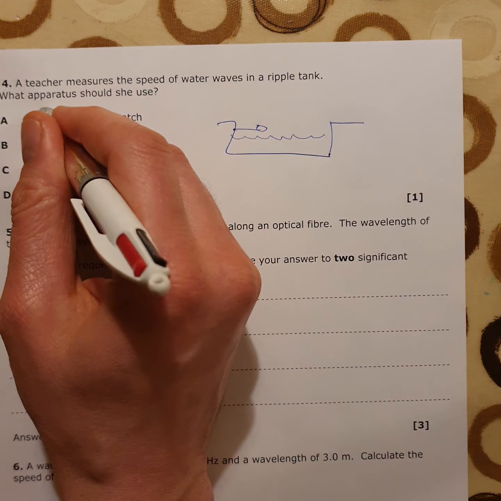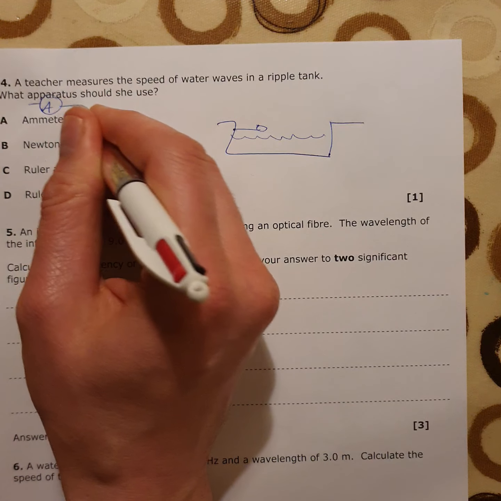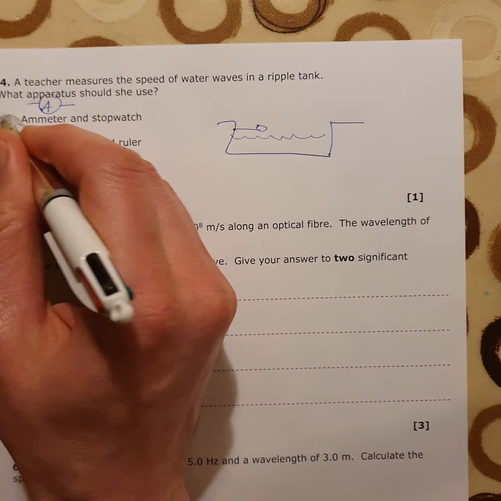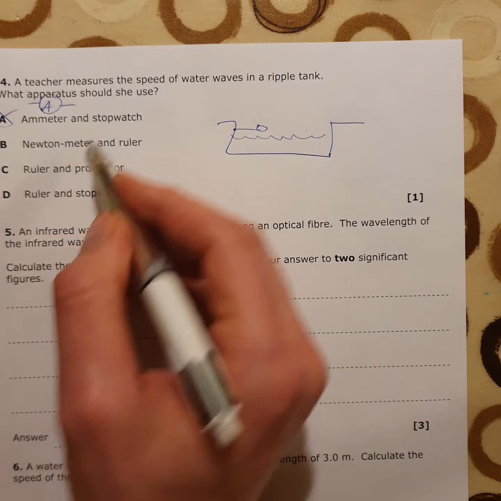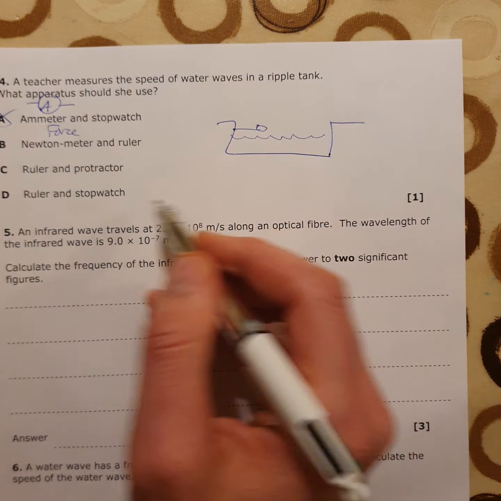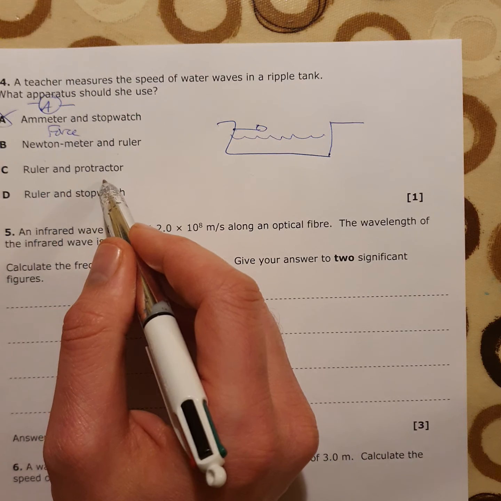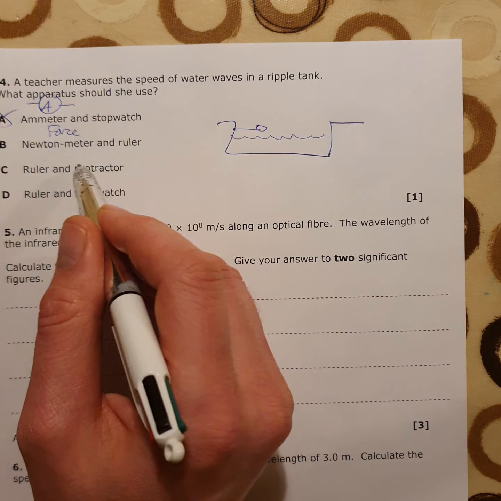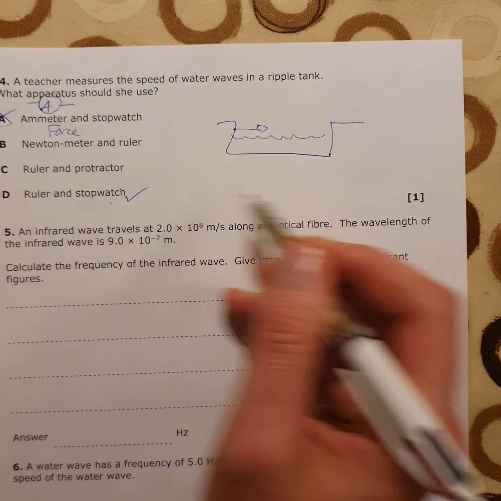An ammeter, you might remember from the electricity, looks something like that. That's to measure the electrical current, so it's not going to be that one. Newton meter, well, Newton meter is all about force. I'm unlikely to use it in this example. Ruler and a protractor to measure angles. Wouldn't have said so. A ruler and a stopwatch, that's what we want.